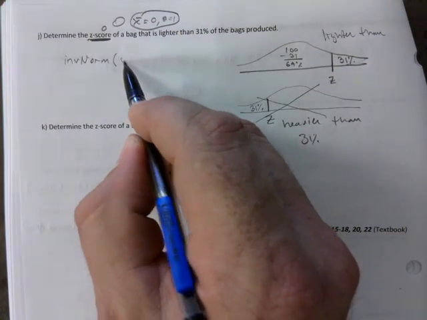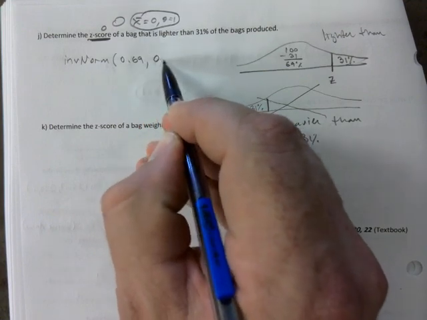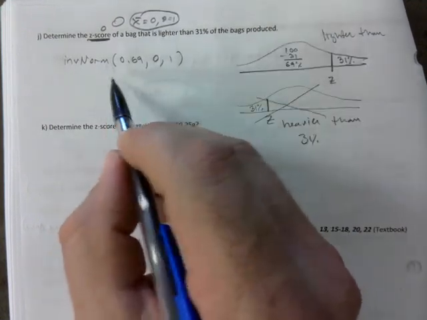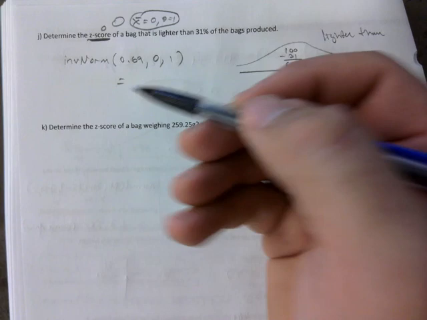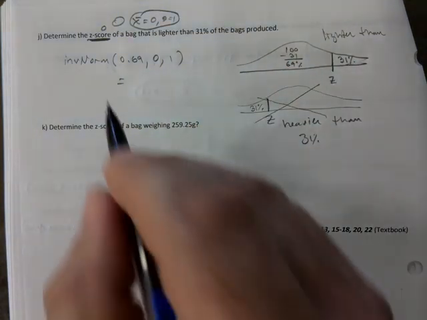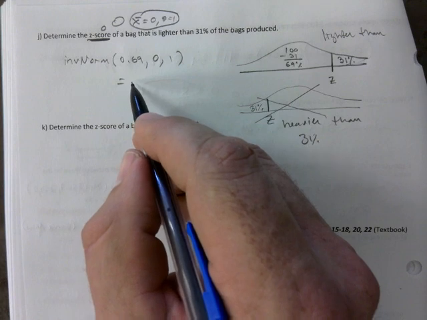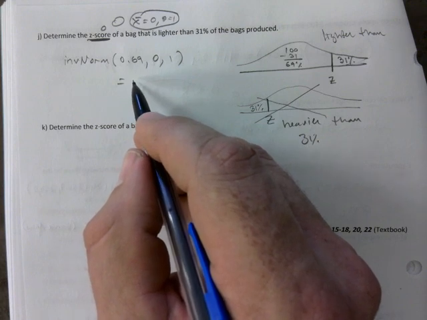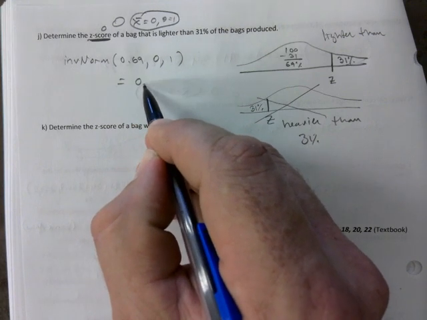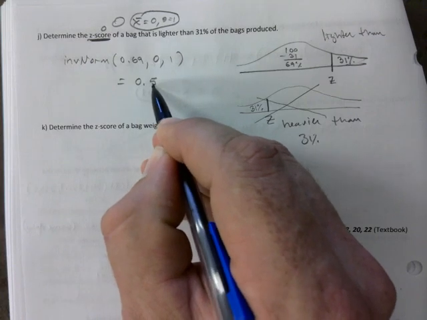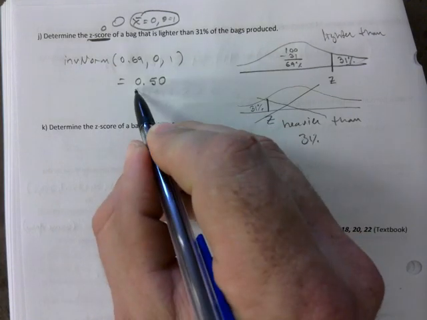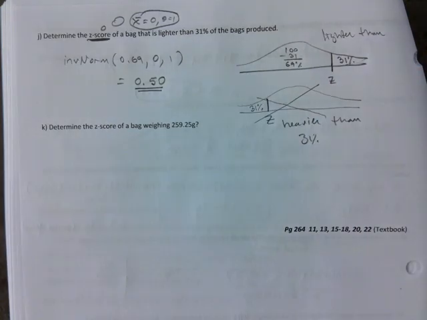So I'm going to go 0.6901 and you're done. This is the quickest way of doing that if you have enough information. And we get, according to my records, 0.5, no units, okay?